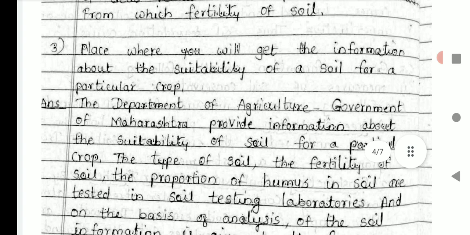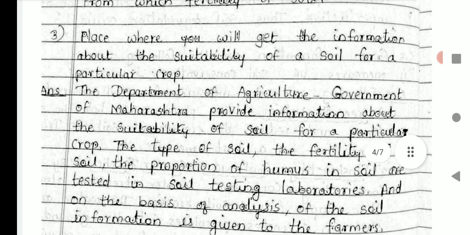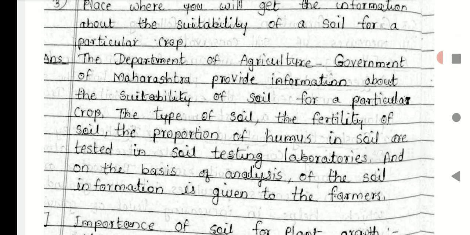Next, place where you will get the information about the suitability of soil for a particular crop. Answer: the Department of Agriculture, Government of Maharashtra provides information about the suitability of soil for a particular crop. The type of soil, the fertility of soil, the proportion of humus in soil are tested in soil testing laboratories, and on the basis of analysis of the soil, information is given to the farmers.